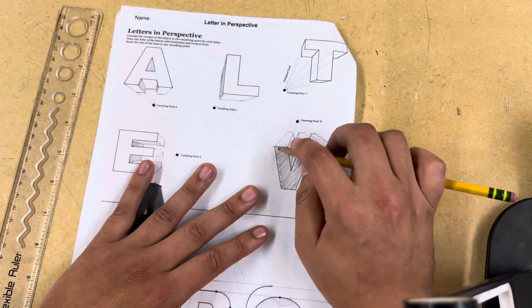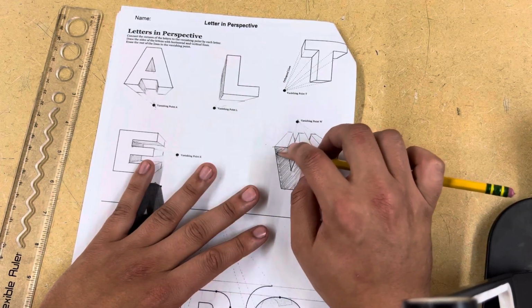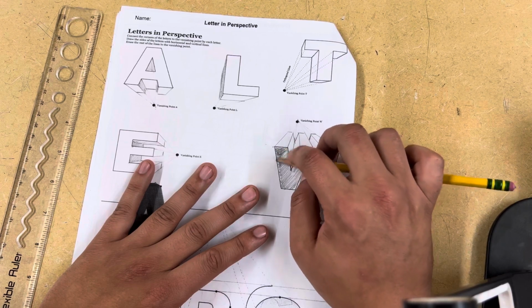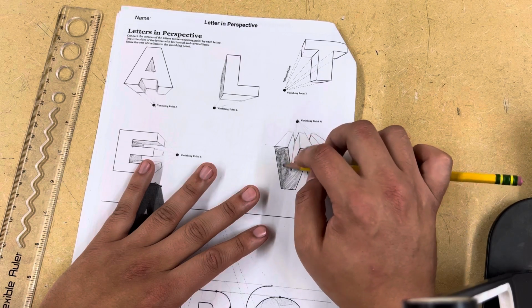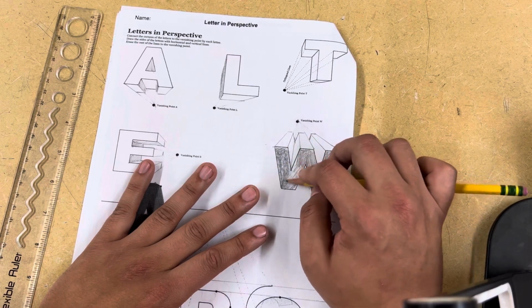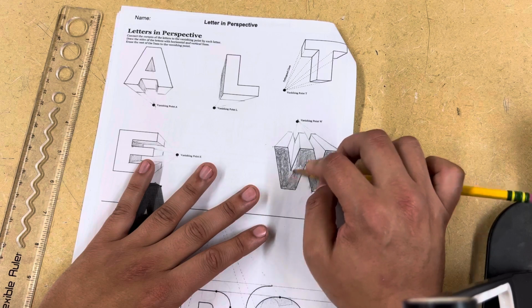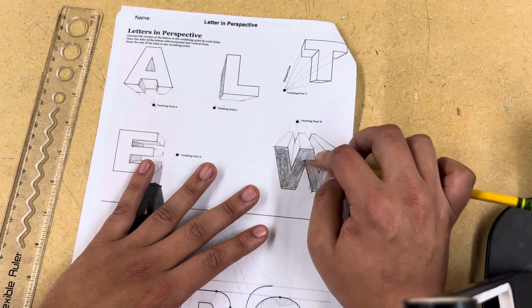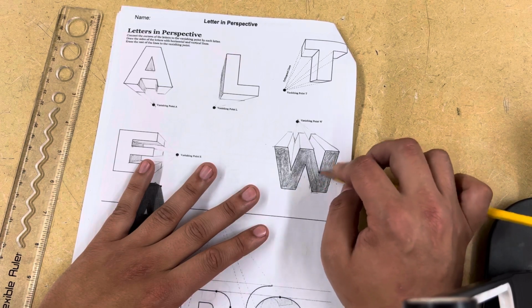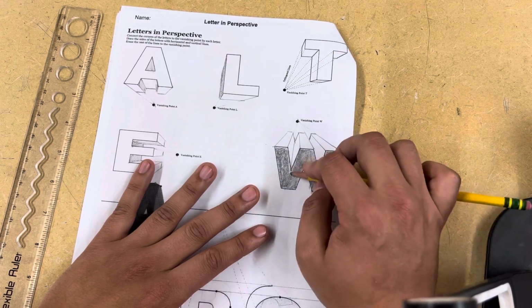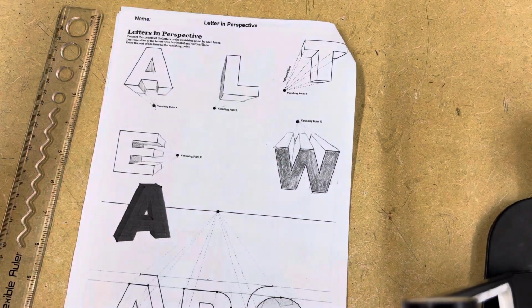Why am I working harder? Why not smarter? Use the edge. Mr. Matthews, make those little circles. Get rid of those lines. Easy. It'll go faster. Boom. We got a W.